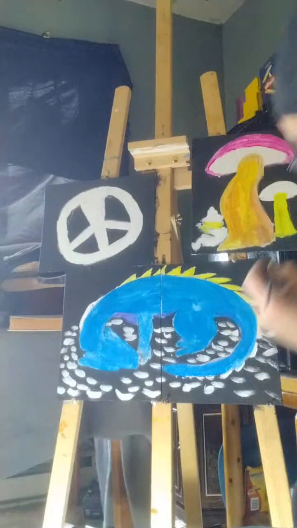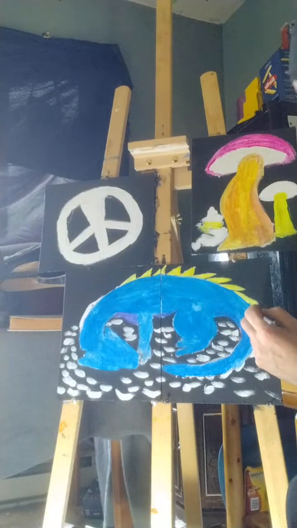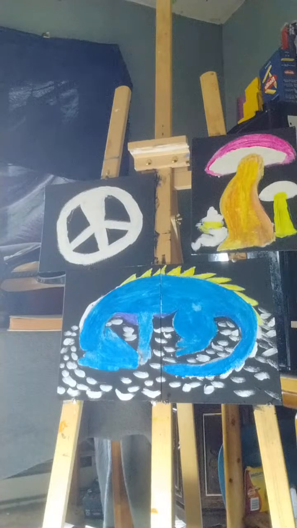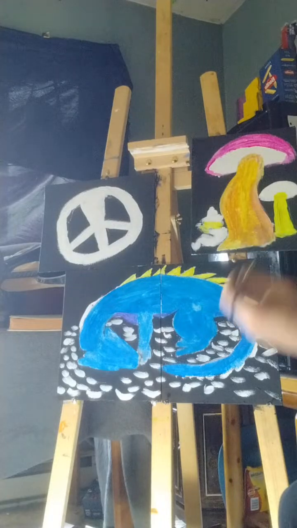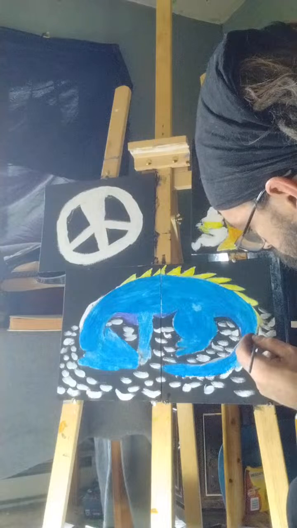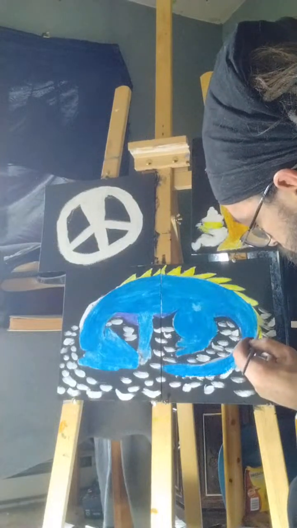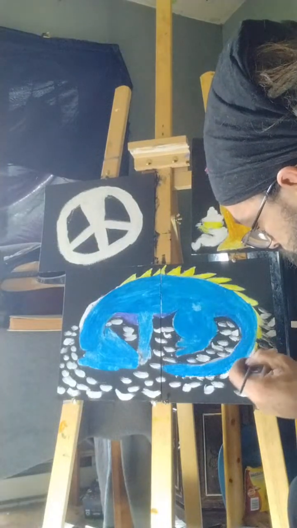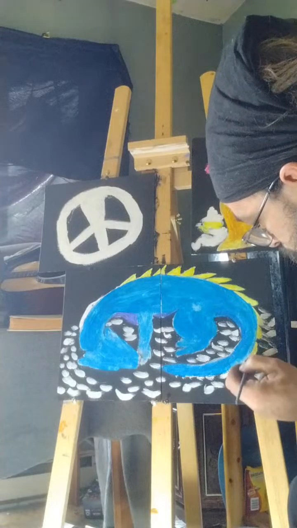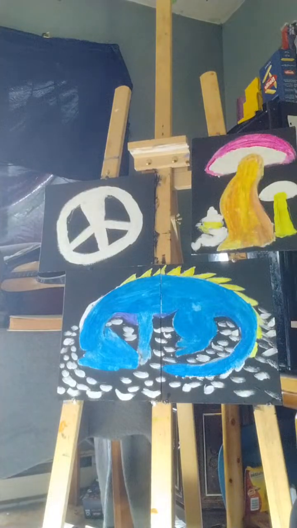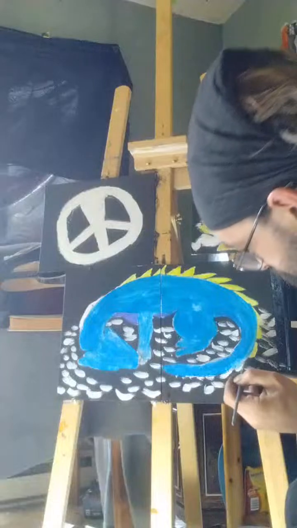And I'll go back through at the end and do a black lining of different areas. It'll make it a little bit cleaner looking as we go. Also do scales and things like this. Stage by stage.